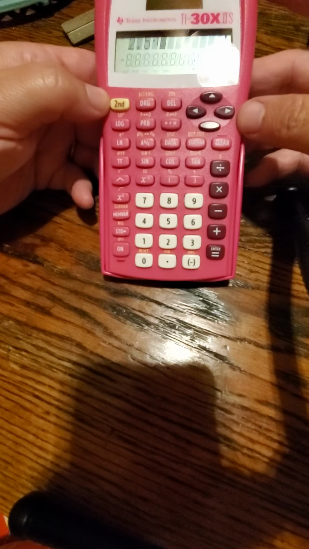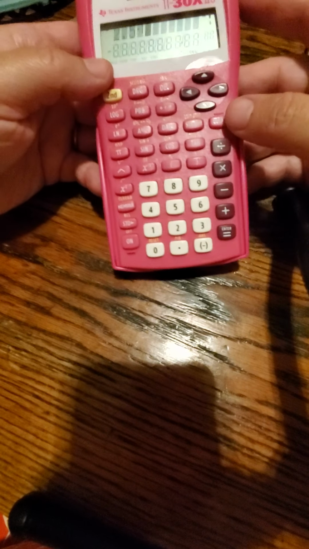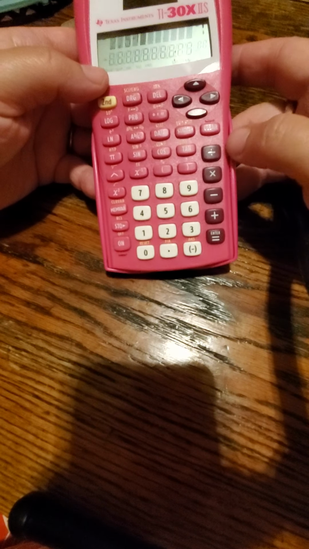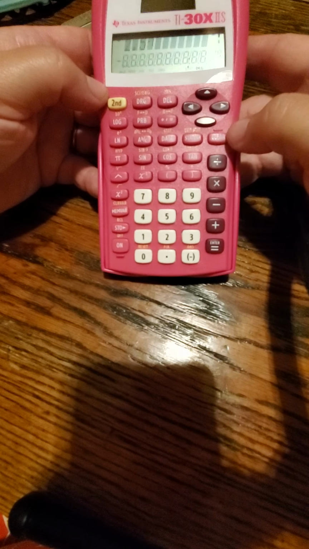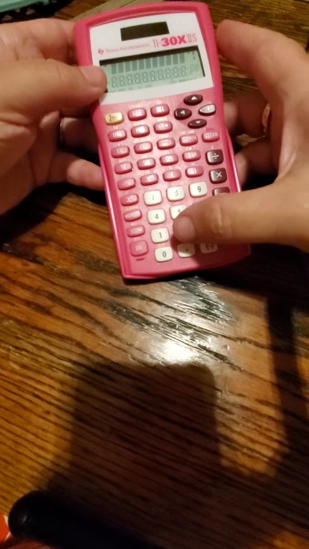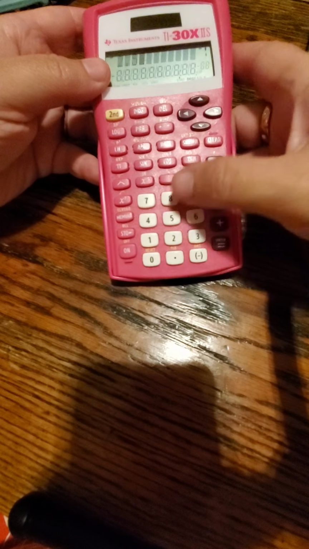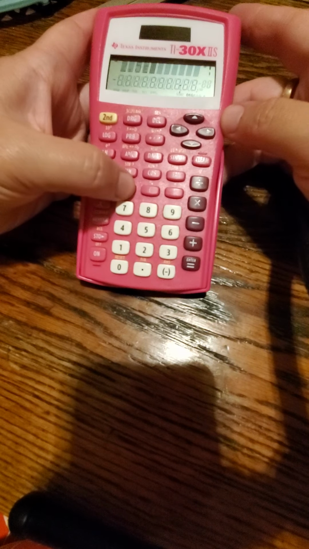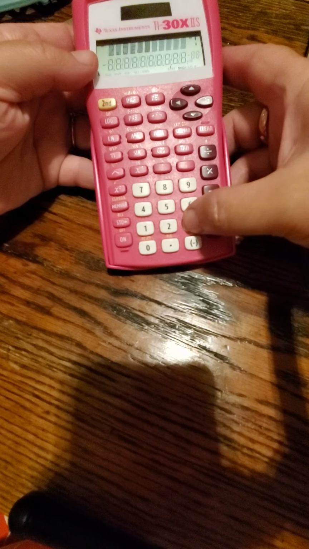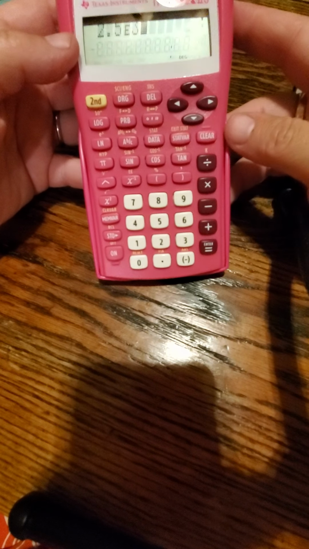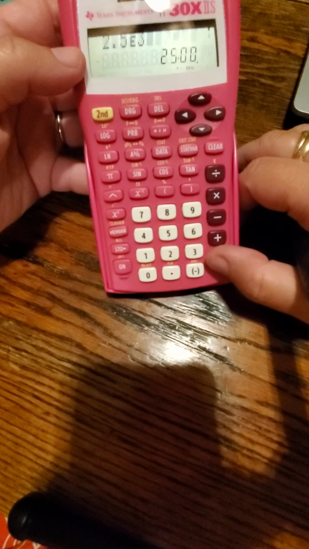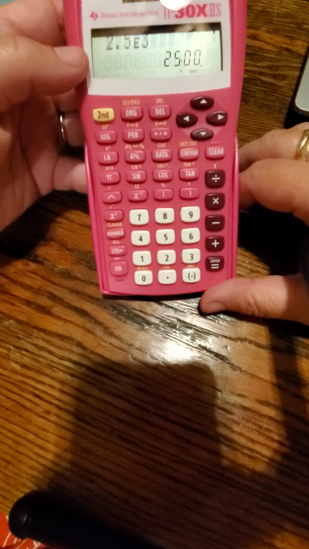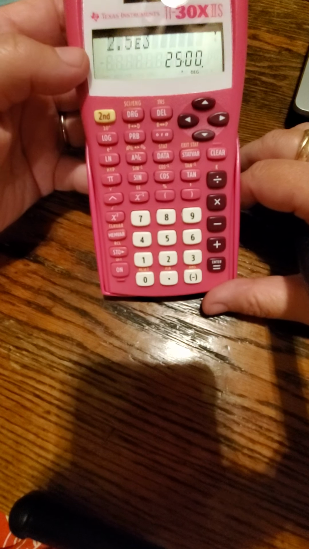Oh, I hit the wrong key. Or the second function didn't work. So let me go back. It's a new calculator. So 2.5, second function EE, and then let's say it's to the third power. So once you hit the exponent key, you do not need to hit the times 10. And if I hit equals, it's going to put it into scientific notation for me.